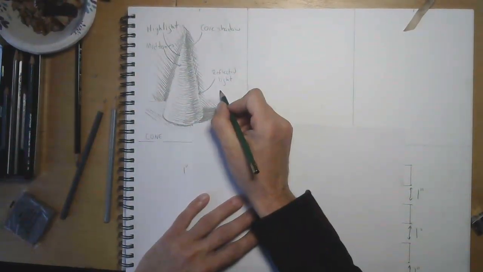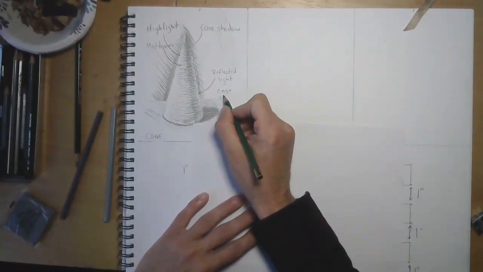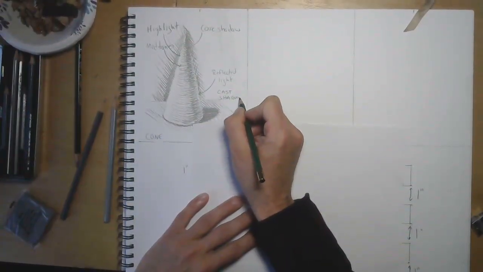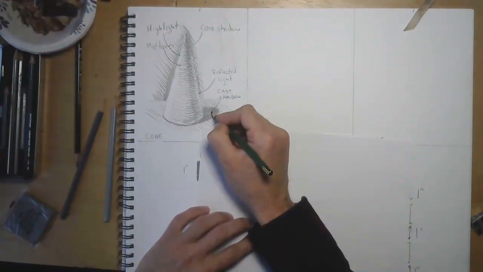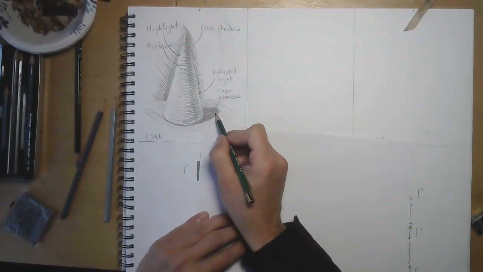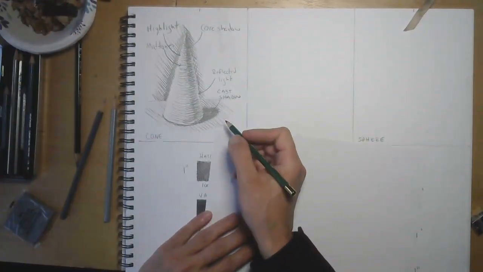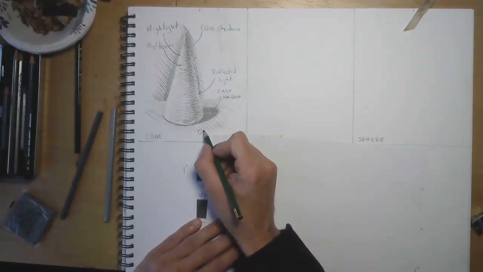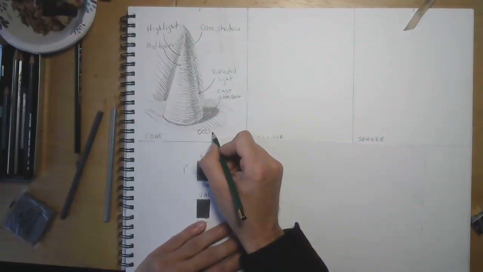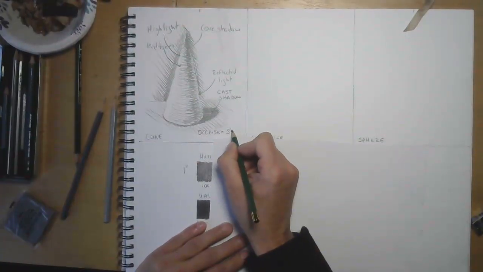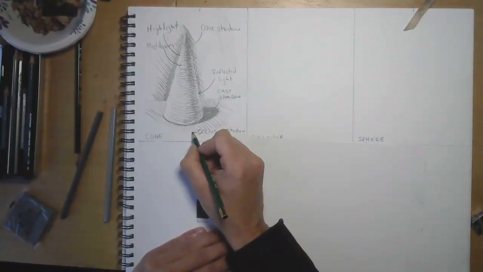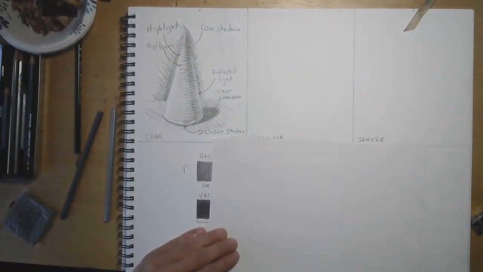Then I have my cast shadow, which is right here where the shadow is casted behind the object. And technically I also have my occlusion shadow right here at the bottom of the object.